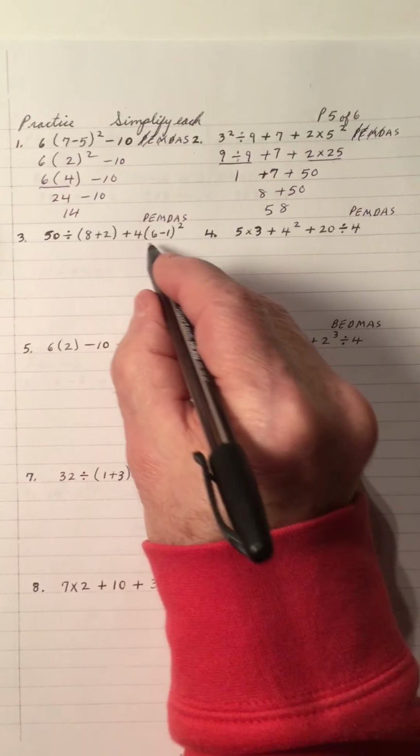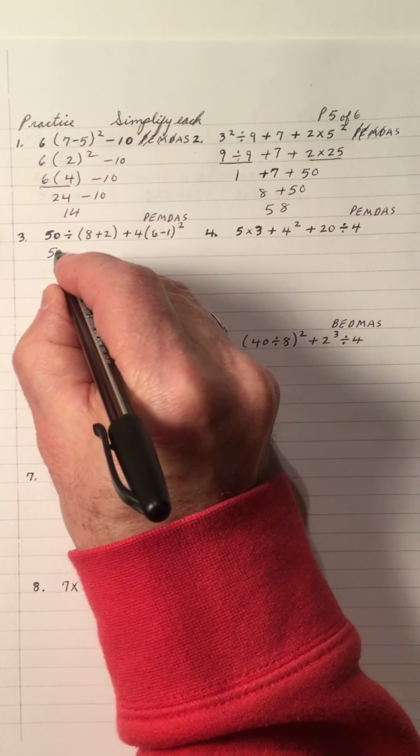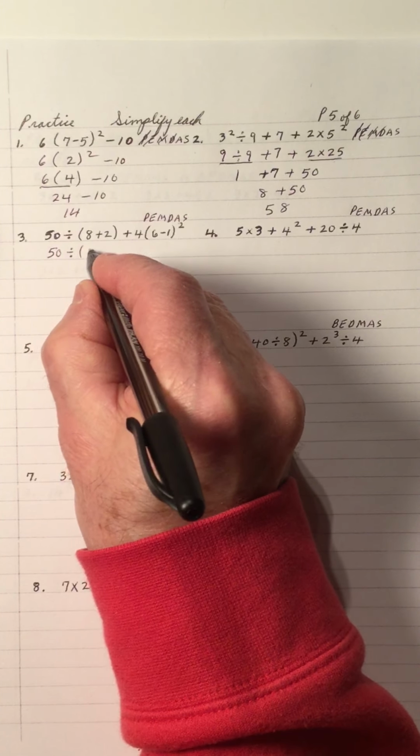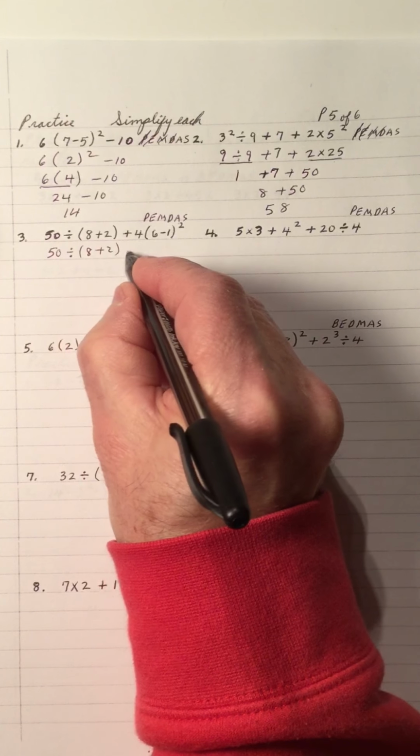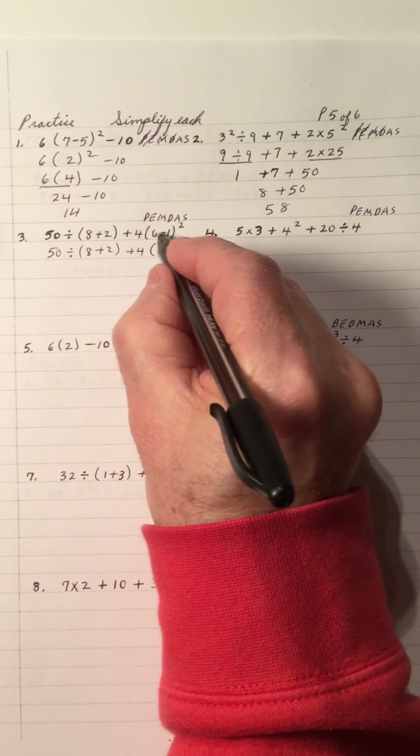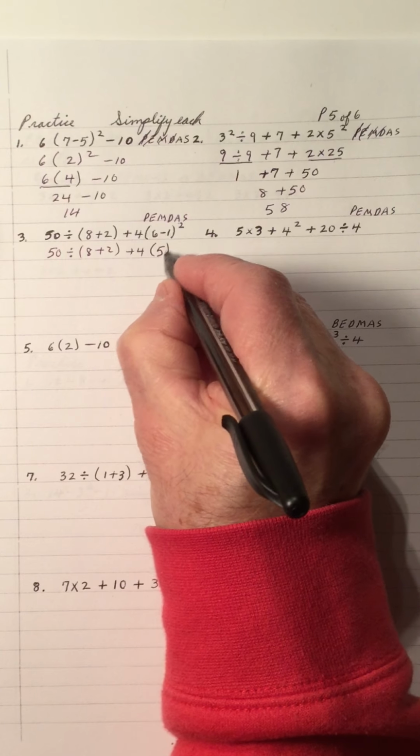Pemdas again. I do my brackets, and I have one set of brackets here. So write it all down, working out your brackets first. 6 subtract 1 is 5. Done.